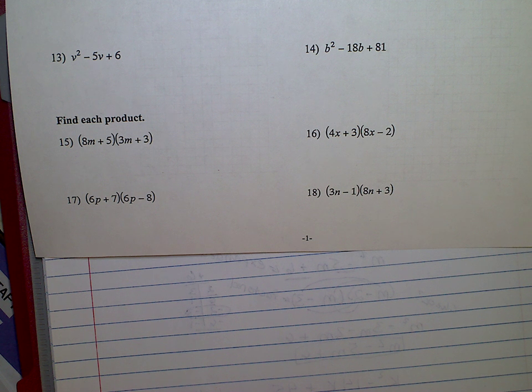Oh hey, this is one of the older ones, so this is actually a review problem. So we need two numbers that multiply to be positive 6 that add to be negative 5. We've got 1 and 6, 2 and 3, negative 1 and negative 6. Which of those sets of numbers adds to be negative 5? Negative 2 and negative 3.